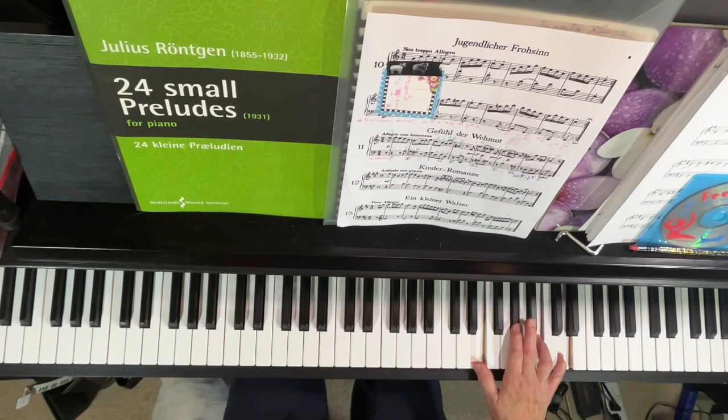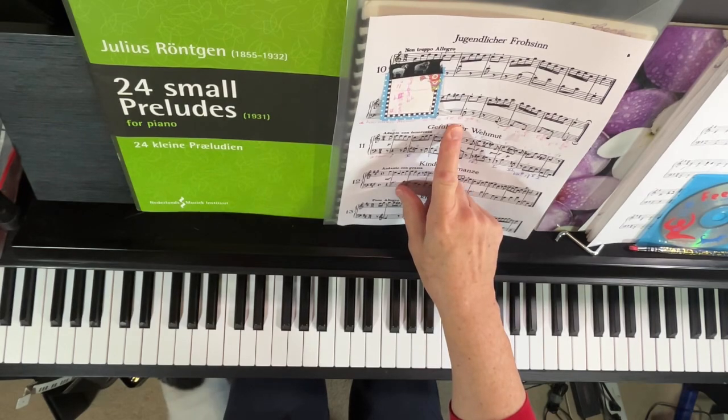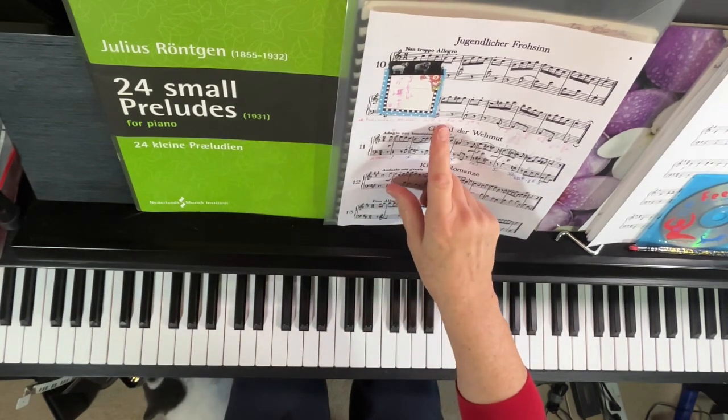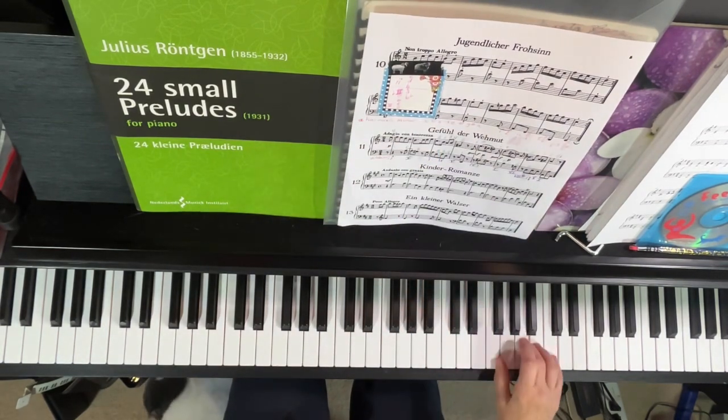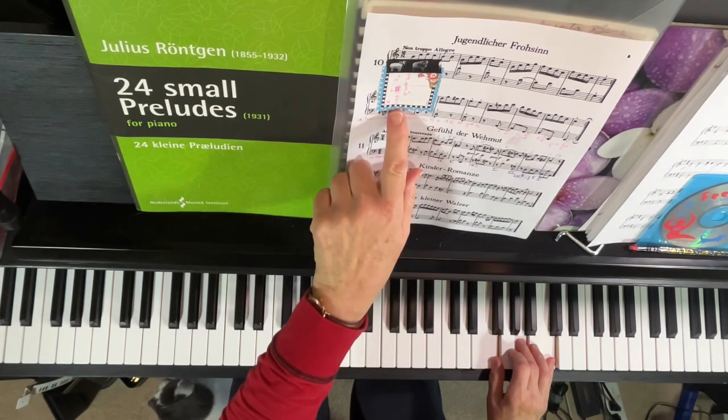There are 2 other chords that Mr. Türk uses in this piece. One is a 6 chord, which is a chord built on the 6th degree of the scale. 1, 2, 3, 4, 5, 6. That is, 1, 2, 3, 4, 5, 6 is F. An F major triad, and I wrote that on a post-it note.